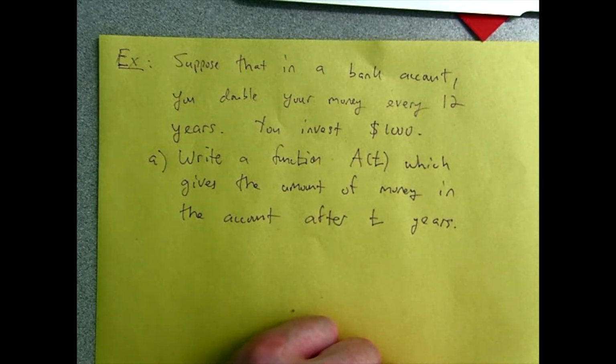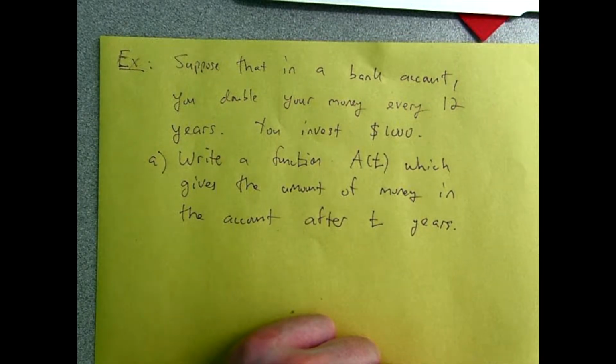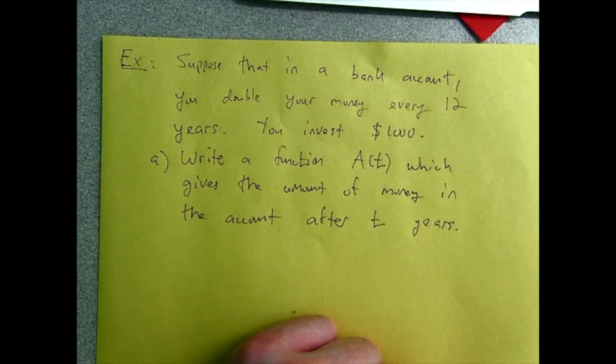The first thing I want to do is convince you that this is actually an exponential function, that a of t is actually going to be an exponential function. Now, why is that? Basically, one way of characterizing an exponential function is the following. It is a function where to move between consecutive y values, you multiply by a certain number over and over again.